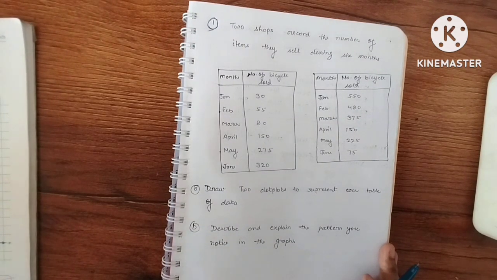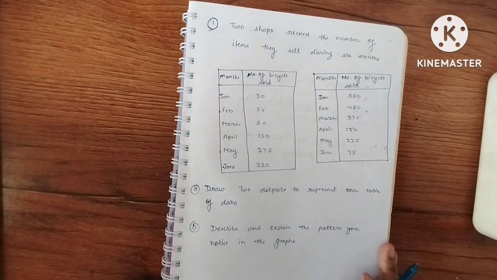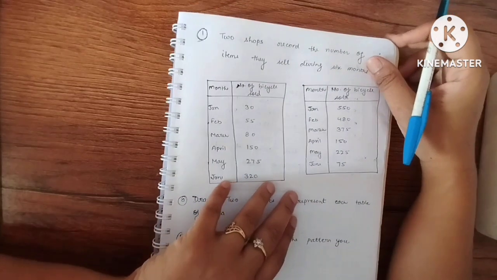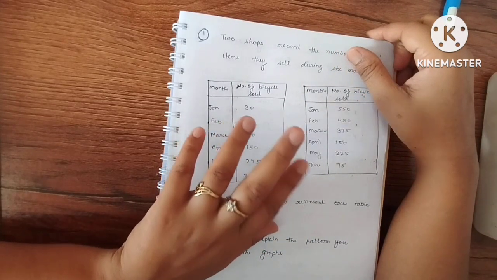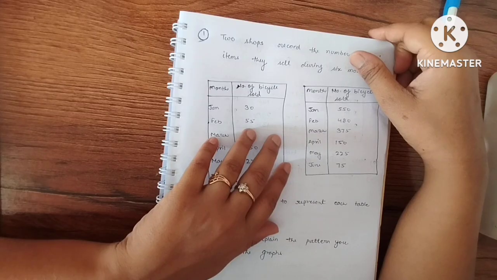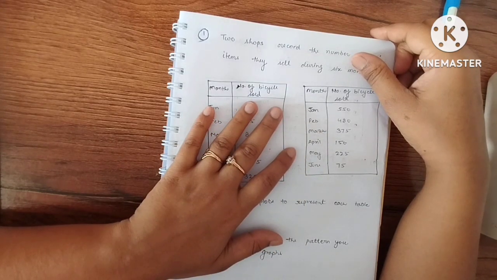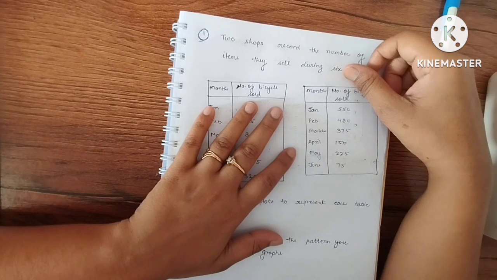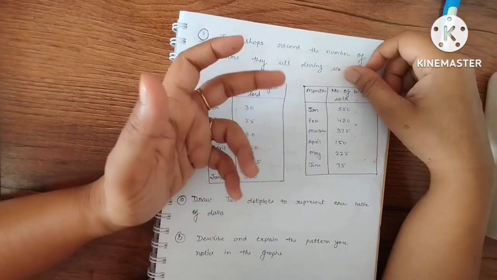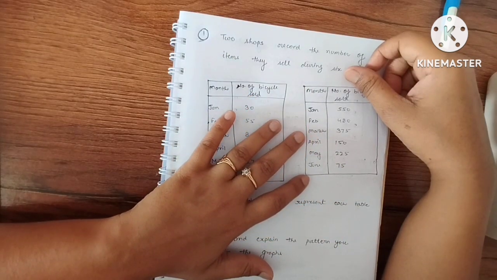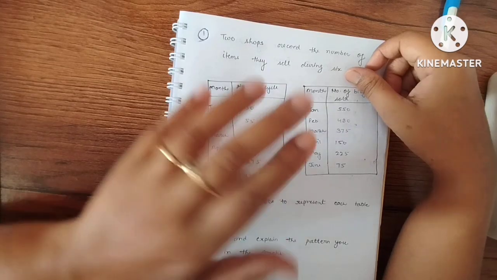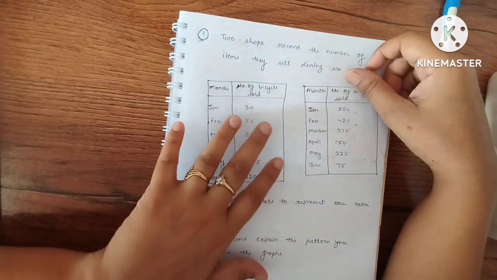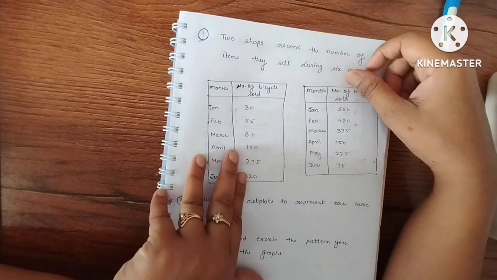In today's class, we will discuss some practice questions of the chapter Statistical Methods. In the last two classes, we have discussed dot plot, frequency chart, bar graph, line graph, correct? And some small points like how to write tally marks. What do you understand by tally marks? What do you understand by frequency? Correct? So, before attempting these practice questions, go through those concepts, practice those questions and then come to this video.